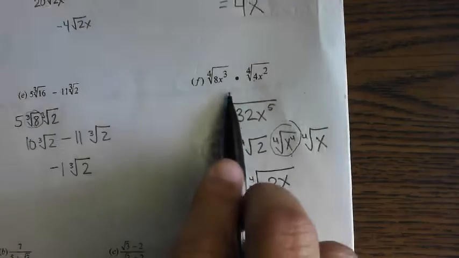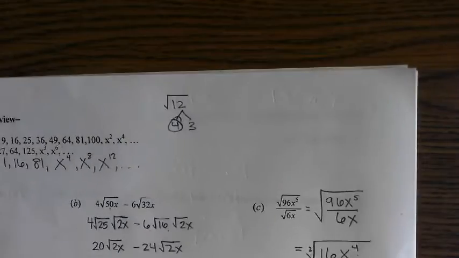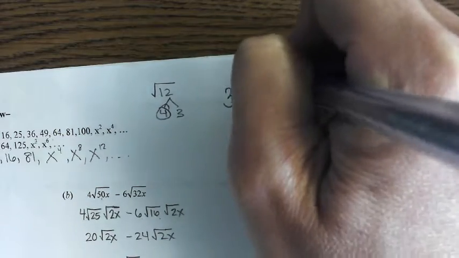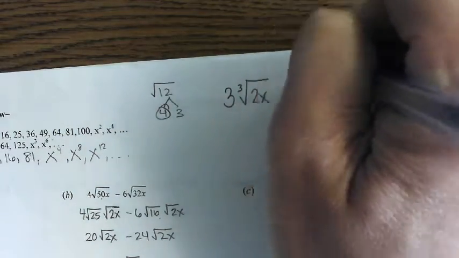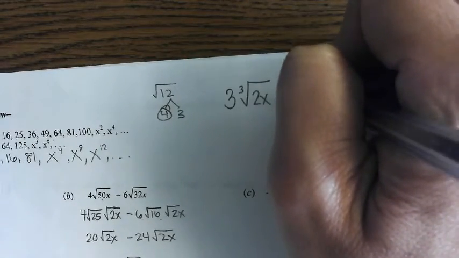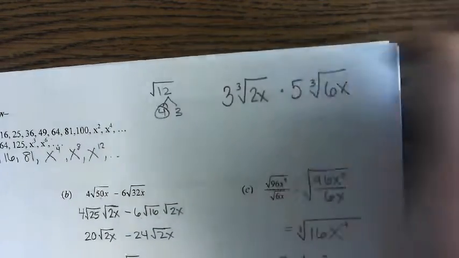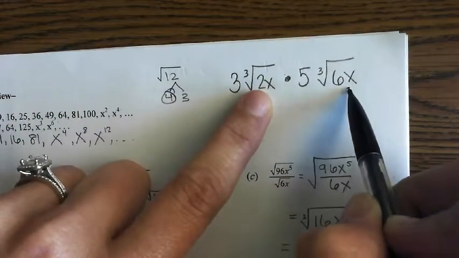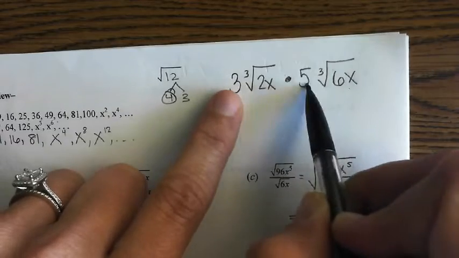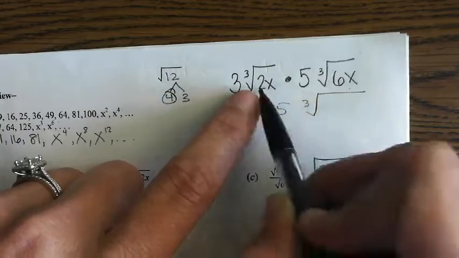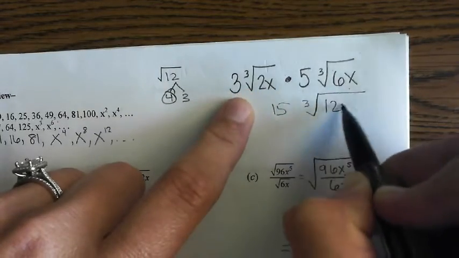There's one type of thing I didn't see that I want to add. Like if I have 3 times the cubed root of 2x times 5 times the cubed root of, I don't know, 6x. If you're doing multiplication, like I said, you don't need radicals. But if there are coefficients out in front, that's just going to be 15. And then the cubed root of 2x times 6x is 12x squared.